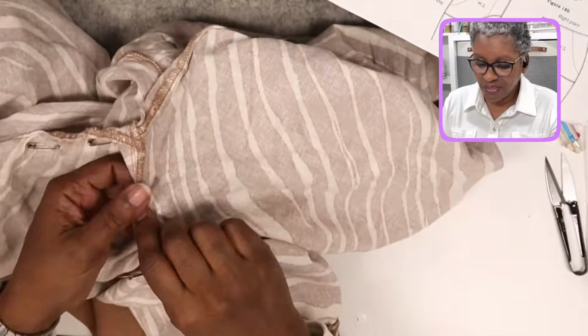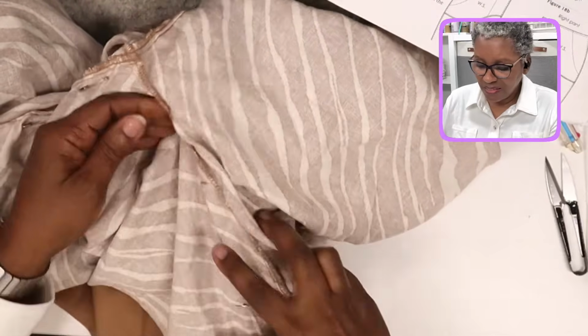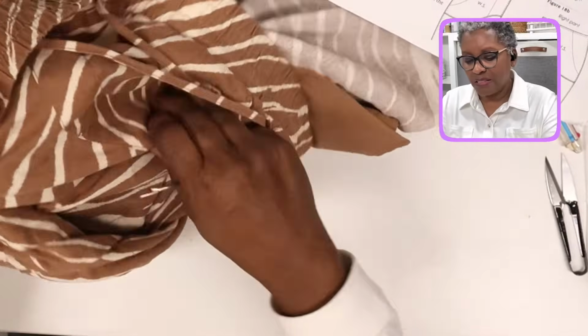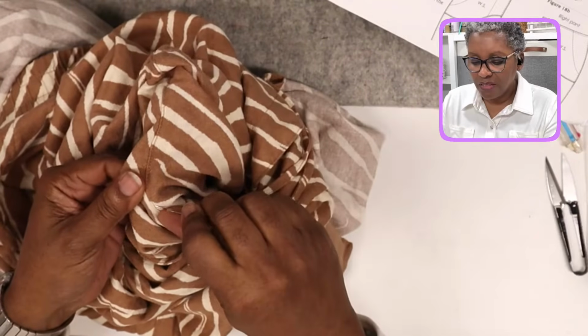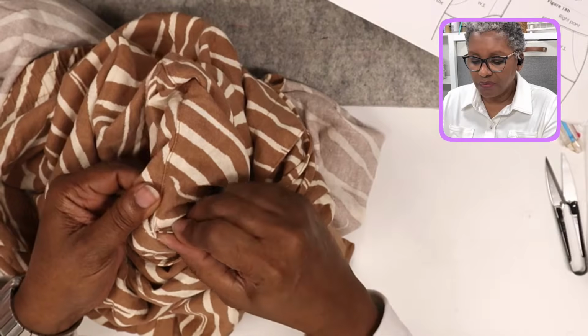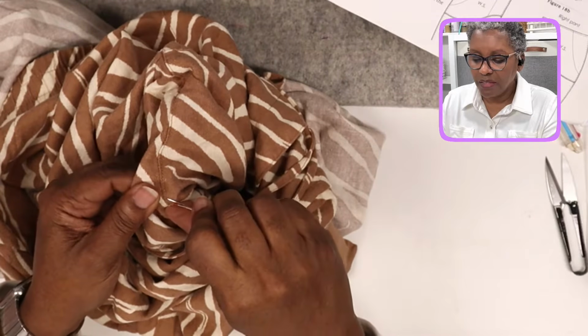Mm-hmm. Oh, is this top stitch? Oh my goodness, you guys, this is top stitched all the way around. Oh my goodness. I like that idea though.